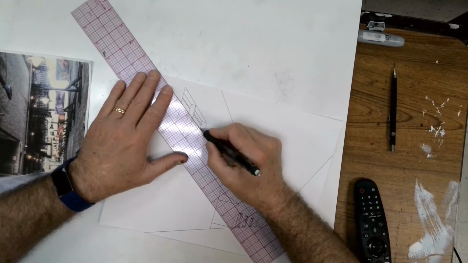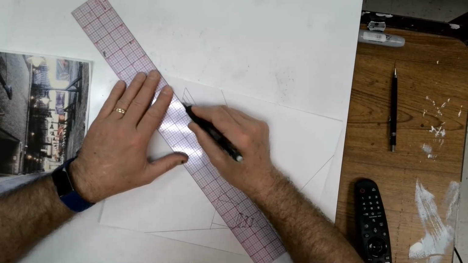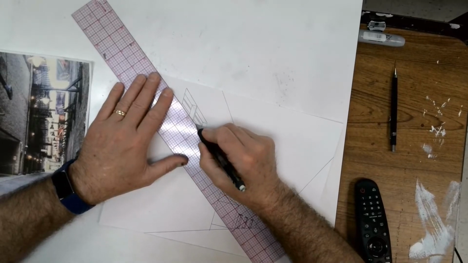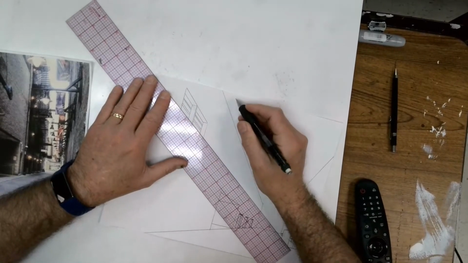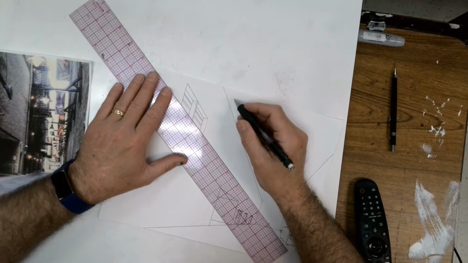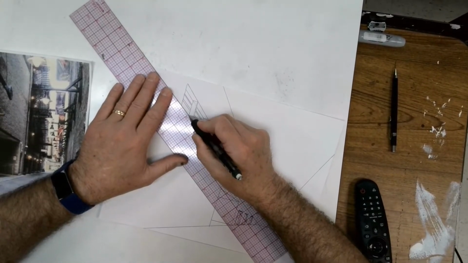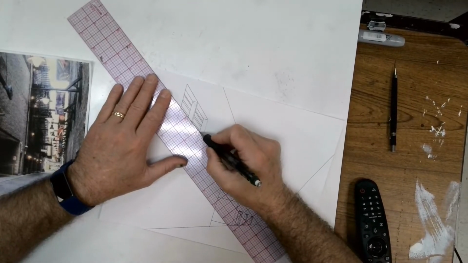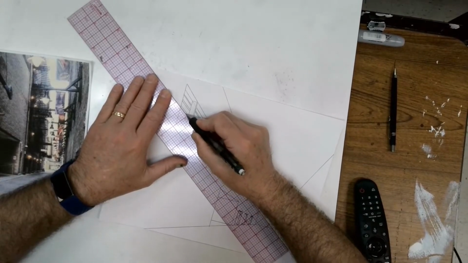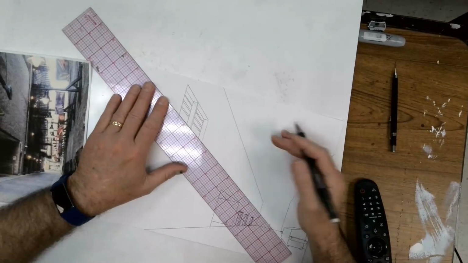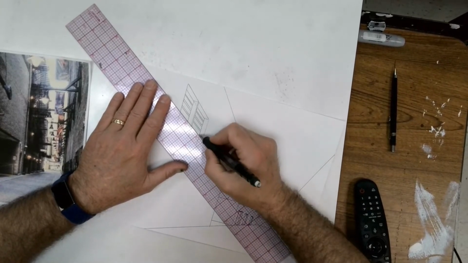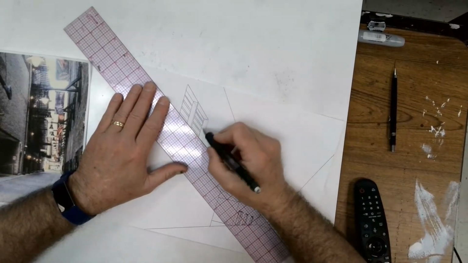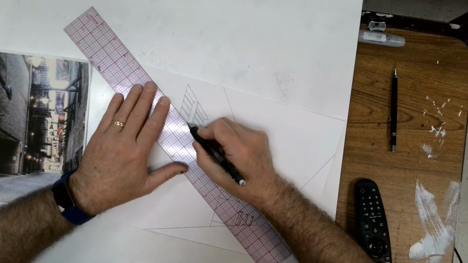So I'm using the vanishing point. I was kind of just eyeballing it there for a second. I said, hold on, Mr. White, why don't you use a vanishing point? Okay, I will. All right, I will. So this just puts it back a little bit and gives us some ideas on what's going on. I'm guessing about the distance between them.